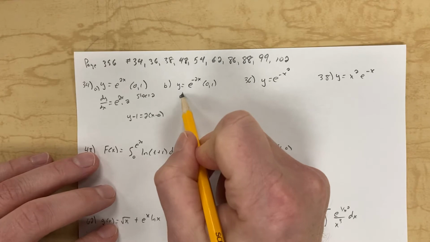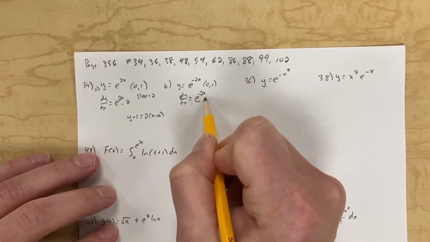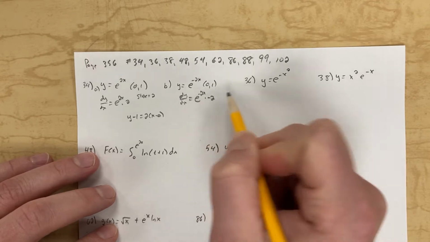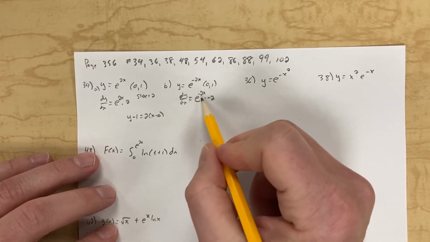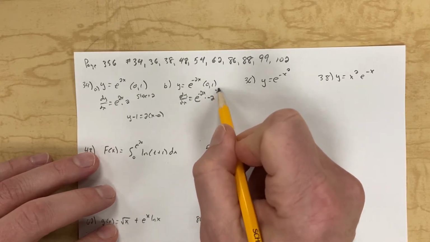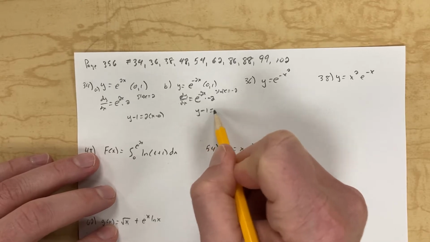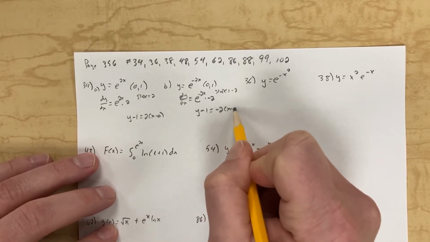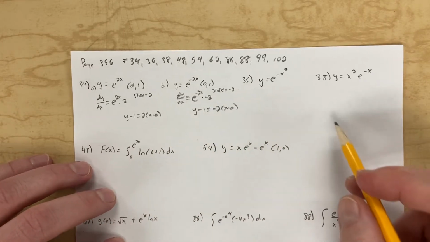Over here, this derivative would be e to the negative 2x times the derivative of that, which is negative 2. So now when I put 0 in there, I get e to the 0, 1. 1 times negative 2 gives me a slope of negative 2. And so now I get y minus 1 equals negative 2 times x minus 0. So very similar, just negative 2 instead of positive 2.